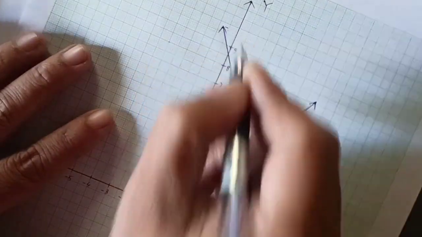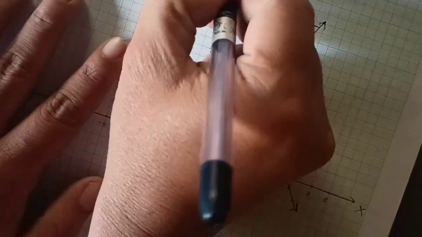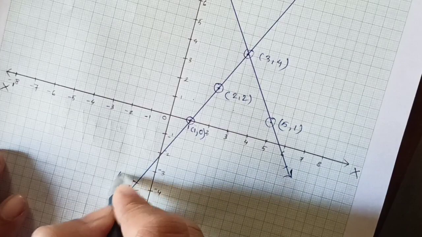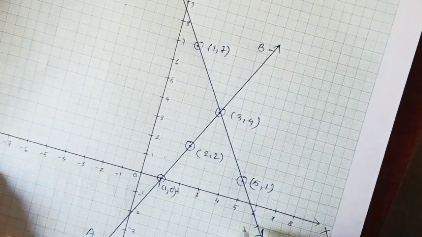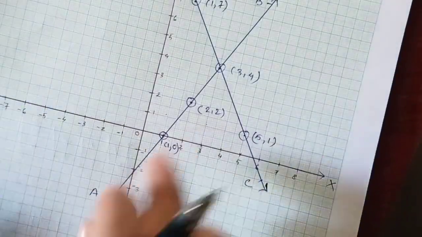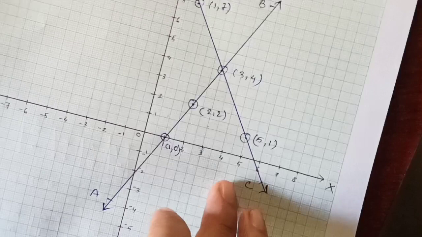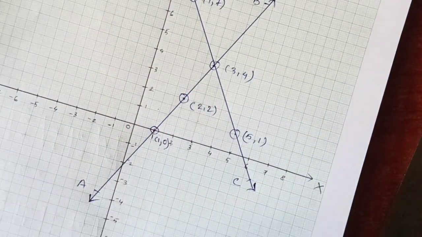Now we put an arrow. Now you can name it. Let us write AB, this is B, C, D. So these two graphs, they intersect at one point.